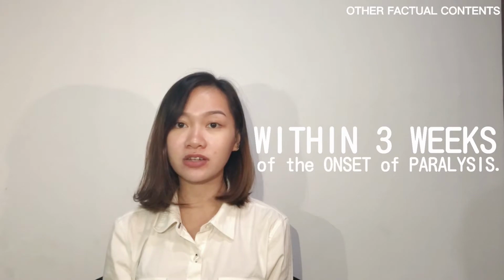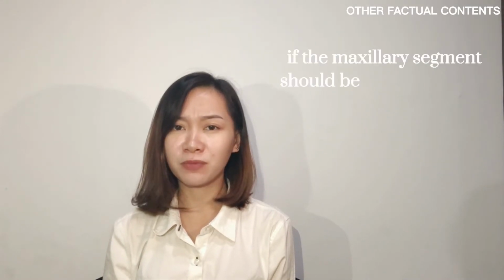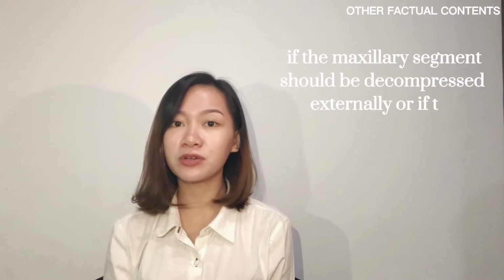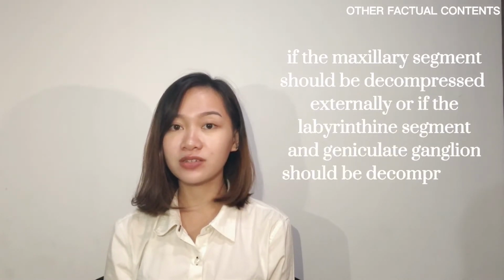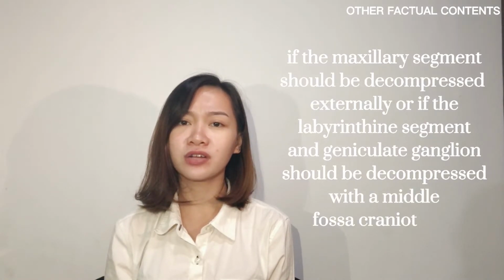Surgery may be considered in patients with complete Bell's palsy that has not responded to medical therapy and with greater than 90% axonal degeneration as shown on facial nerve EMG within 3 weeks of the onset of paralysis. The problem must be localized with MRI. The surgeon can then decide if the maxillary segment should be decompressed externally, or if the labyrinthine segment and geniculate ganglion should be decompressed with a middle fossa craniotomy.